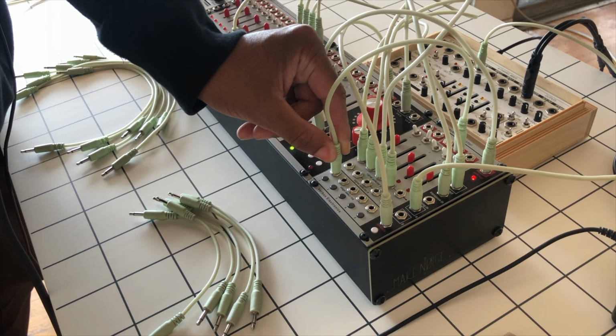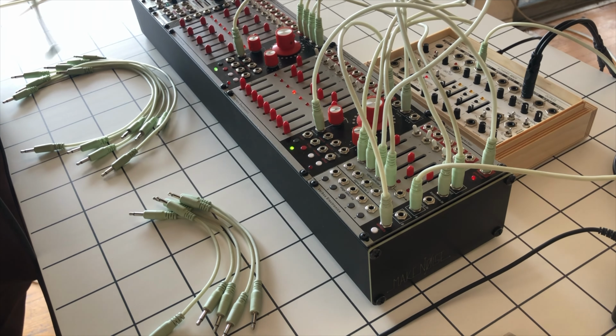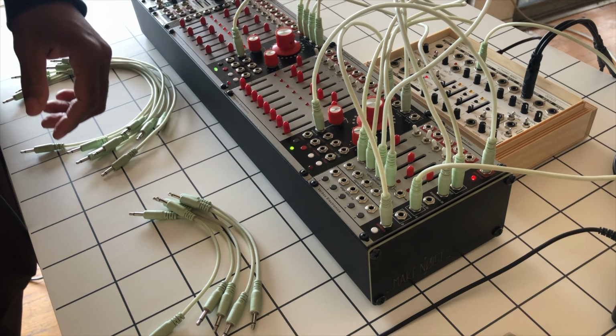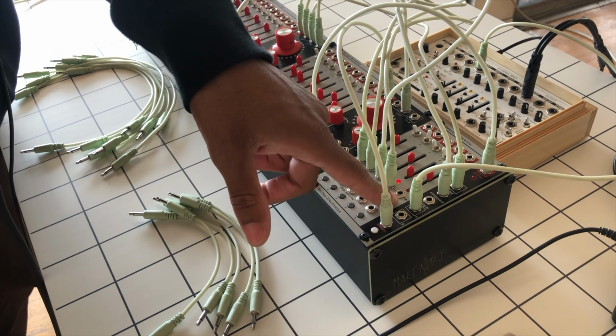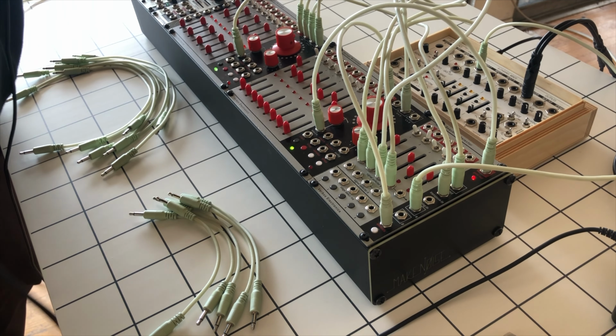So let me make it a 5-step sequence again. Remember, there's no input on the 5th stage, so it's just skipping over that. Let's make it a 4-step.